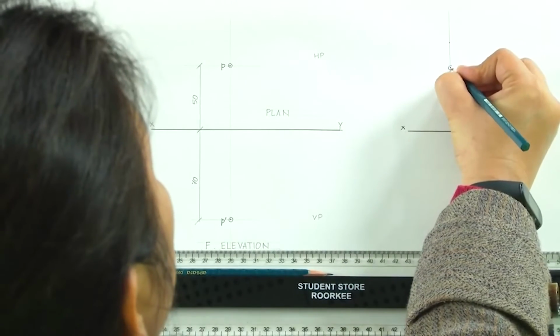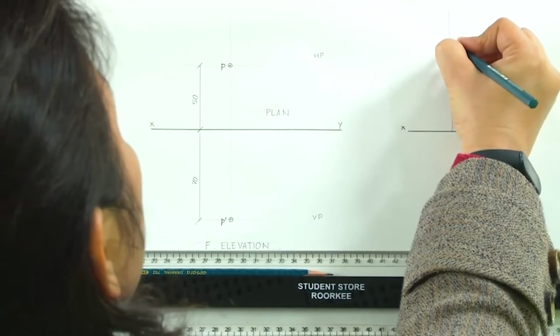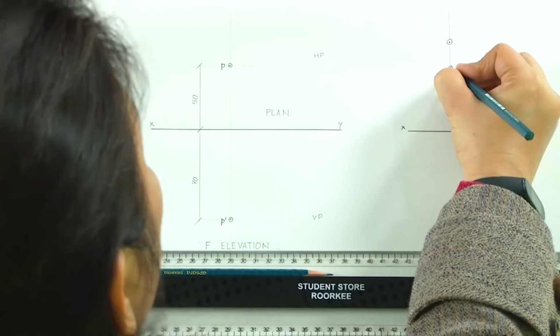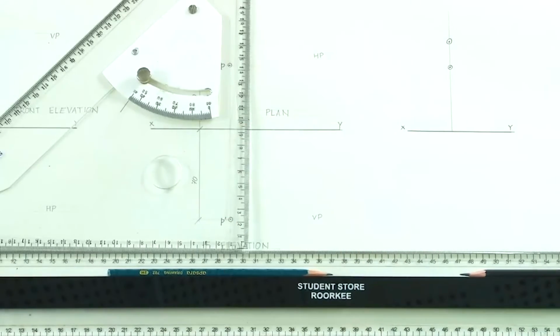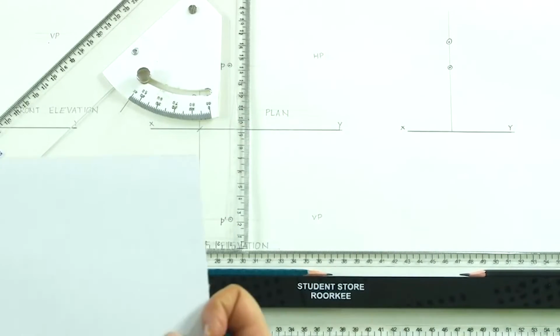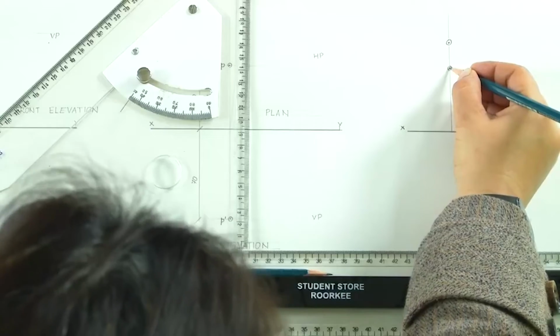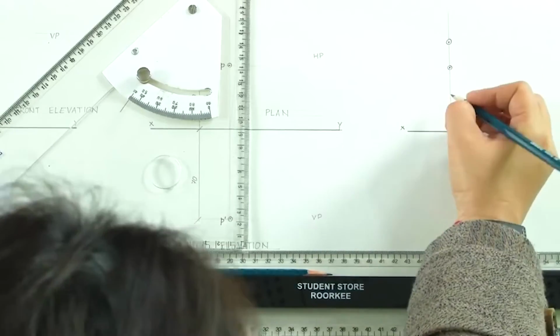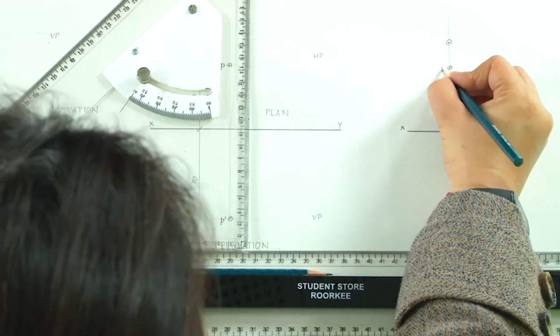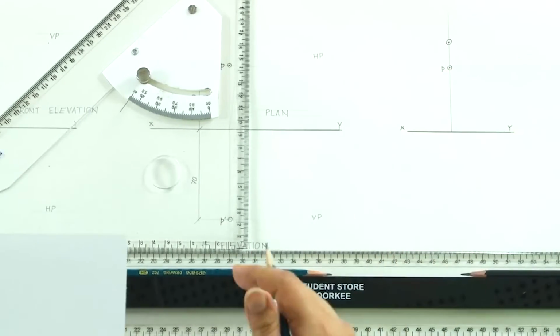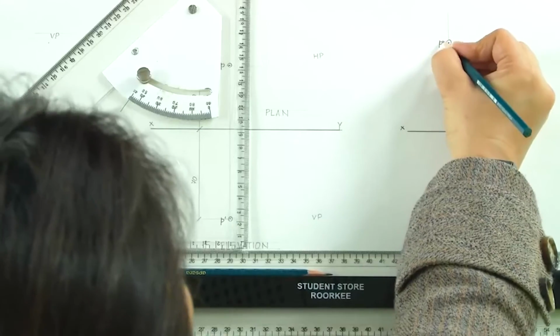So, what do we see here? We see both the plan as well as the elevation. Now, visualize it again. So, what is the plan? It is at 50 mm from VP. So, at 50 mm from VP, we will be seeing the top view. So, this is P and 70 mm from HP, which is what we are going to be seeing in elevation.